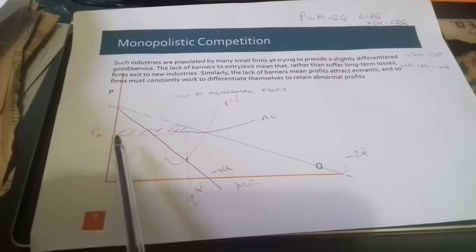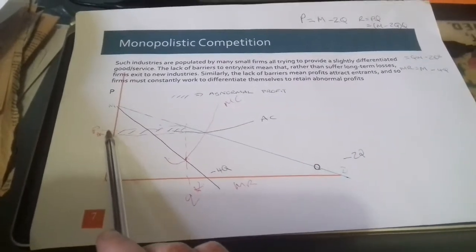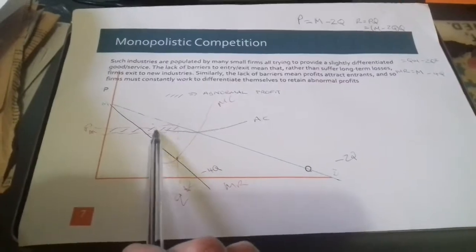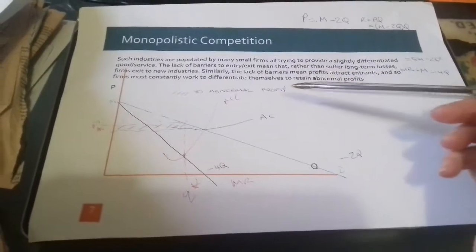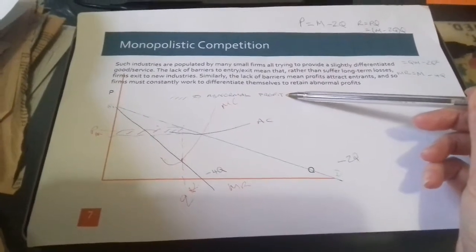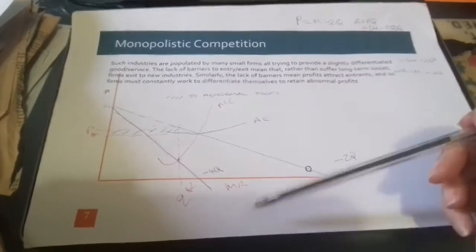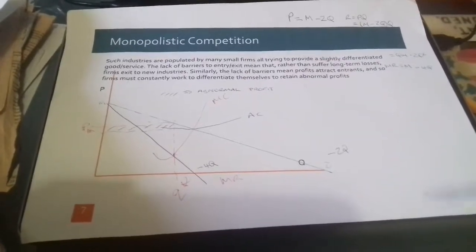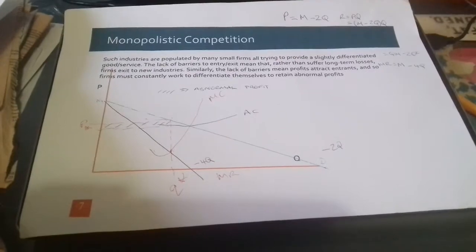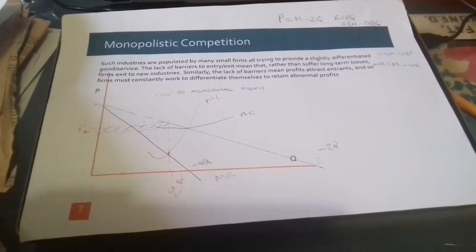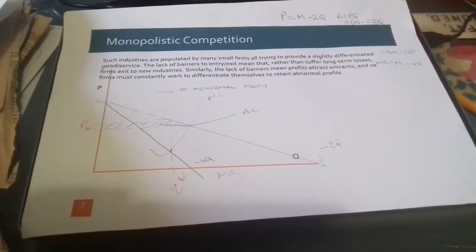The area between P star, our equilibrium price, and the average cost function gives us abnormal profit. So the abnormal profit accrues by virtue of the fact that a monopolistically competitive firm sets its own price. It doesn't have to take the industry determined price.